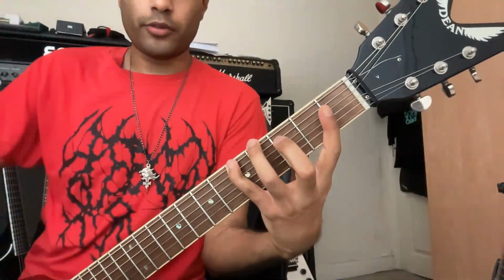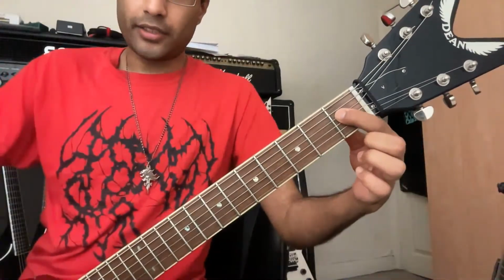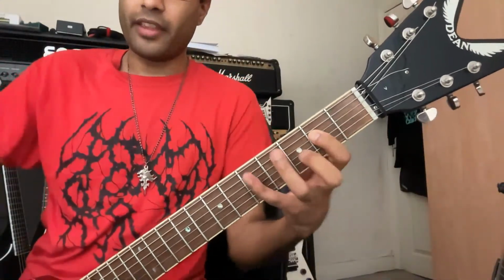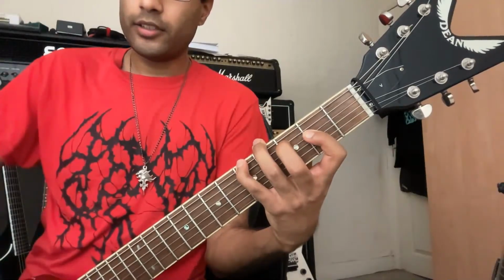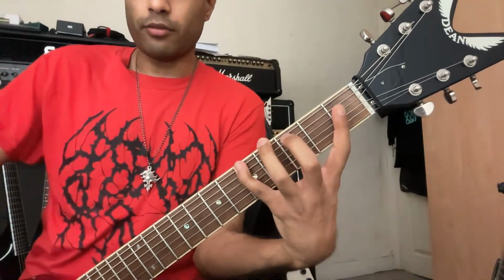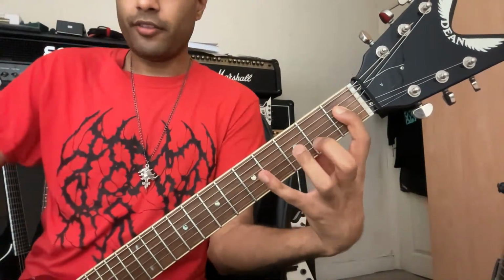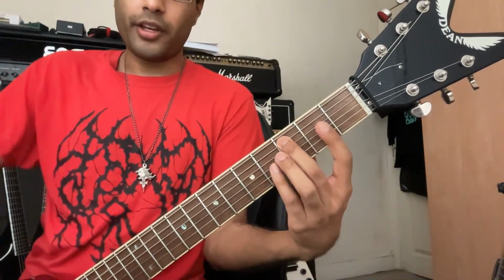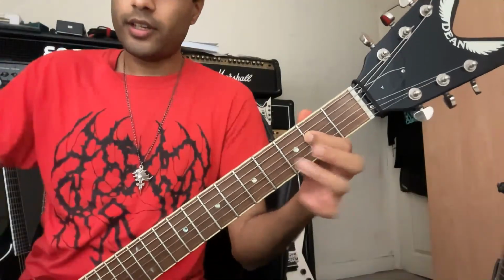So root, third, there's the flat fifth, plus 1, there's your perfect fifth. So there's your minor chord. Diminished chord: root, minor third, flat fifth. Minor chord: root, minor third, perfect fifth.